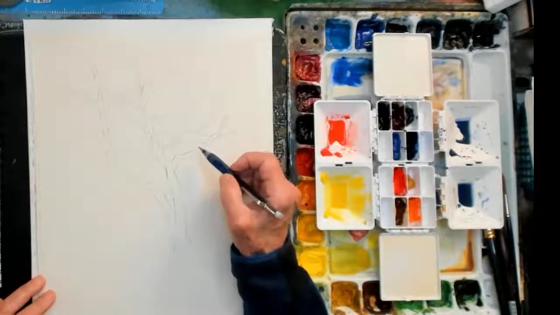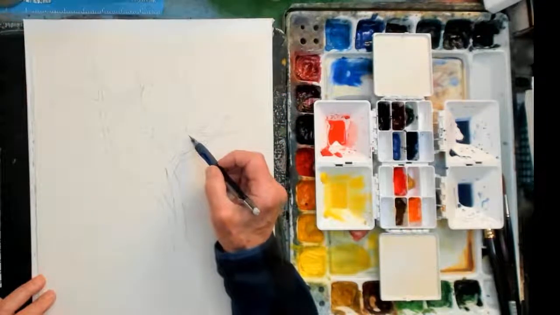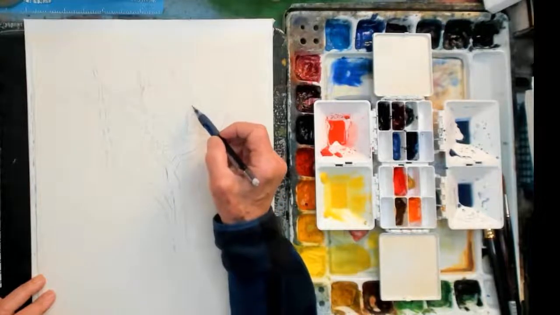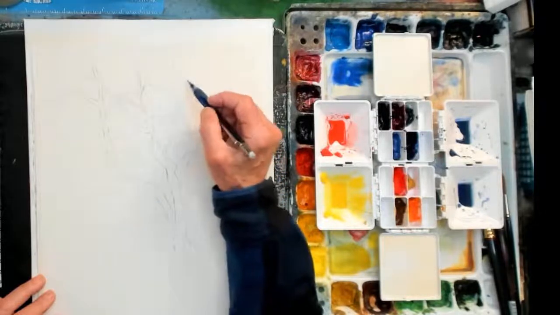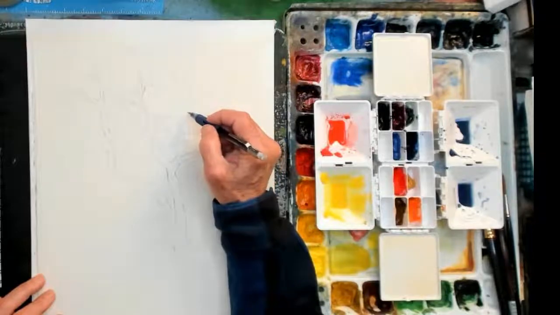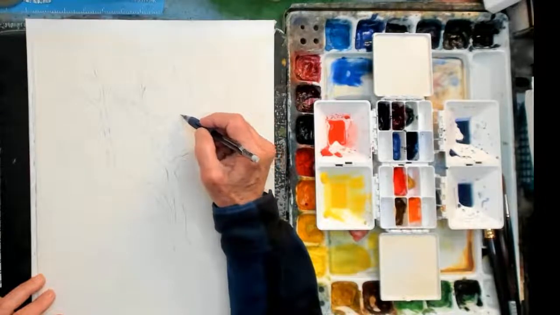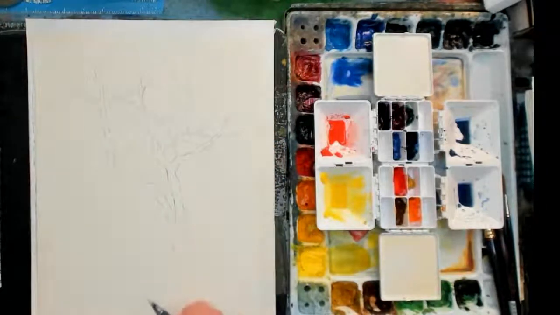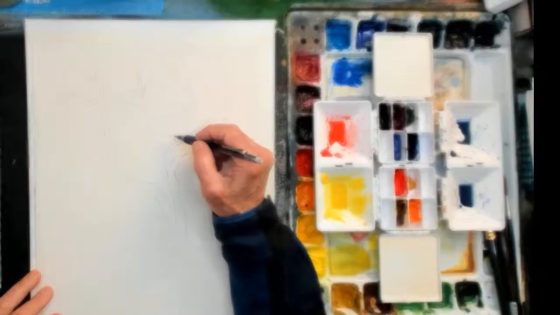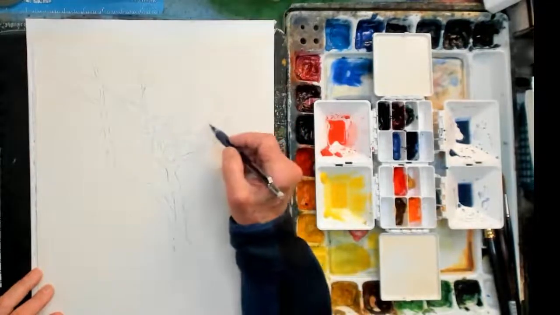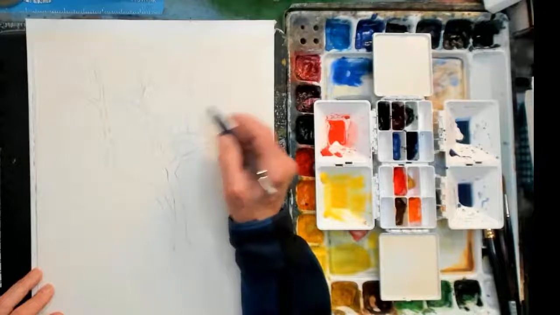Another interesting shape here: this branch here went off to this branch. This one went off here, and this one went off. So it branches off and grows in different directions, but they all head north or toward the sky. So I'm making some reference points here for these other branches.